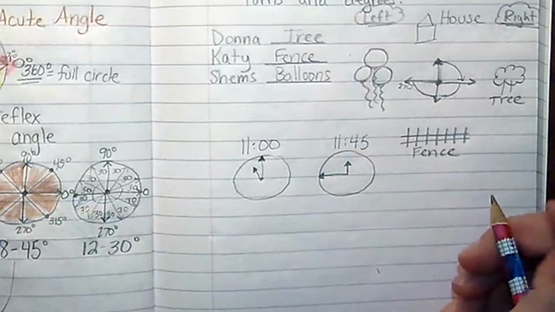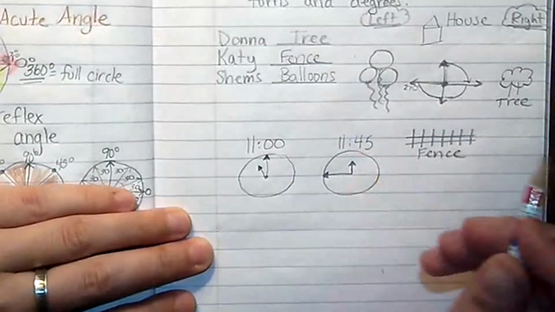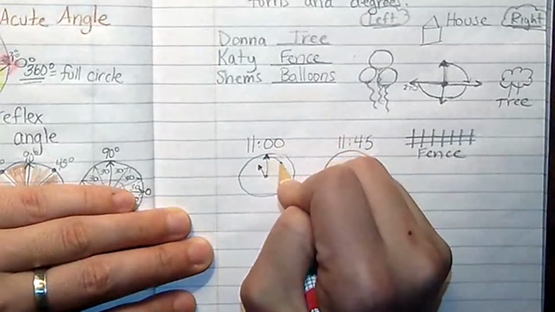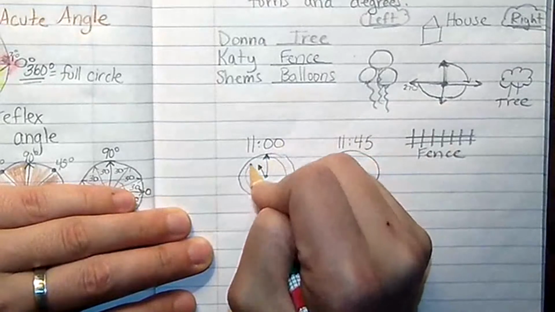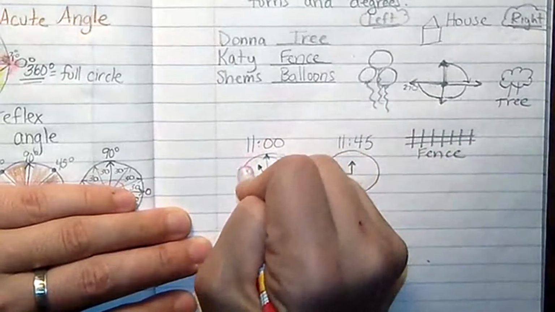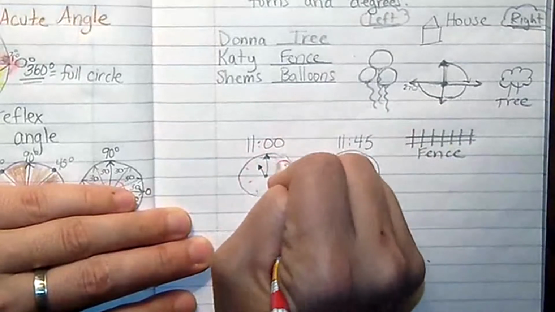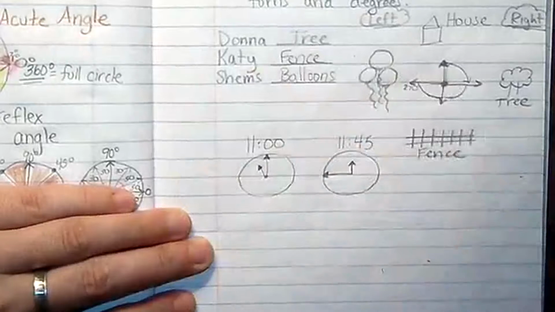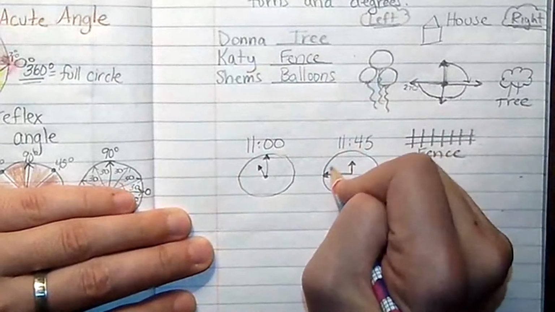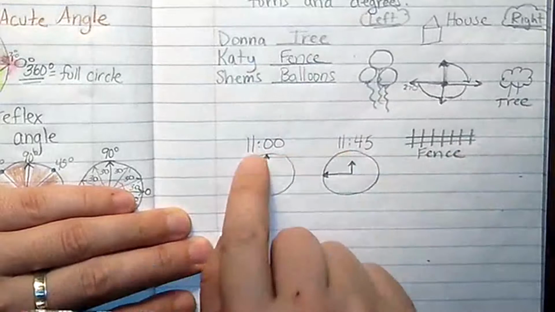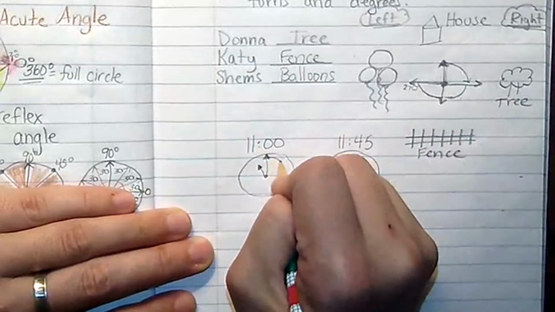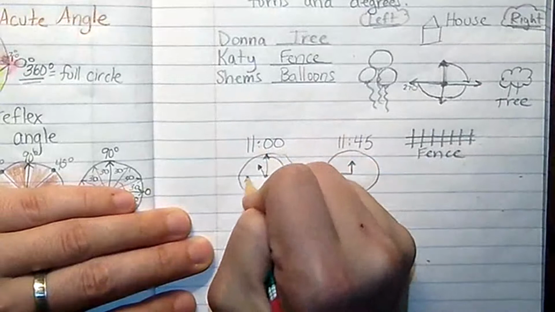My question is, how much did the hand change? Now, the little hand stays still. The big hand is the one that moves around the clock, right? It has to go all the way around to equal 1 hour. 1 hour is 60 minutes. If it went all the way around the clock in a whole circle, it would be 1 hour. But look, it didn't make it all the way to 12, did it? It went from 11 o'clock to 11:45. So really, it looks like it went to about right here.